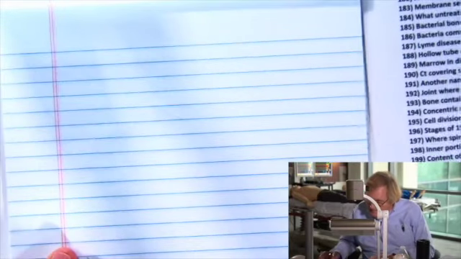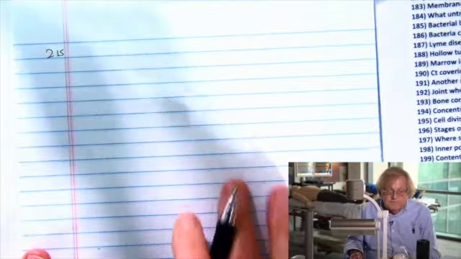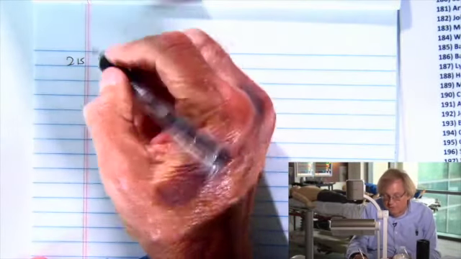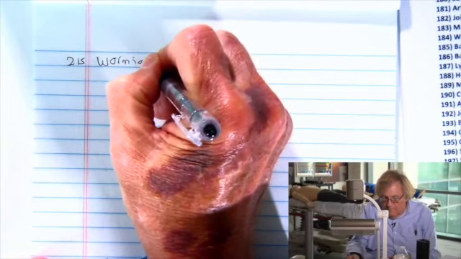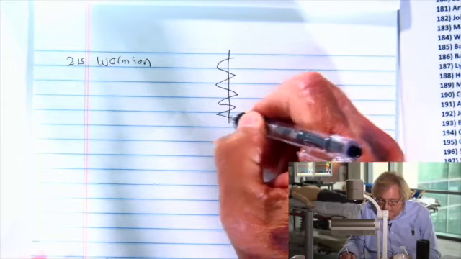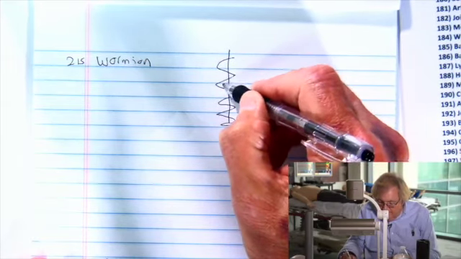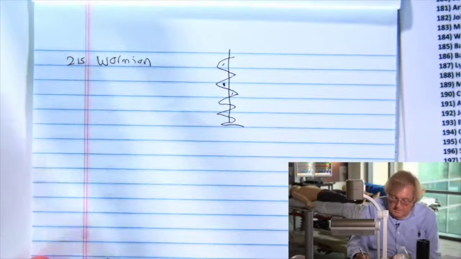215, sutural bones. I told you there's little bones that sit inside of the sutures. Those are called Wormian bones. So again, if you looked inside of a suture and you said it looks like this, these little bones right here and here and here are called Wormian bones.